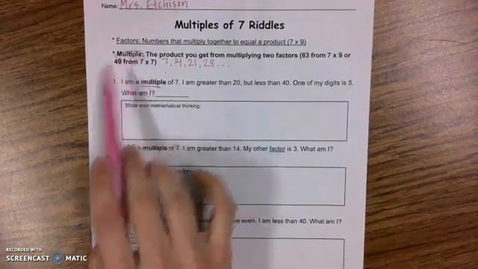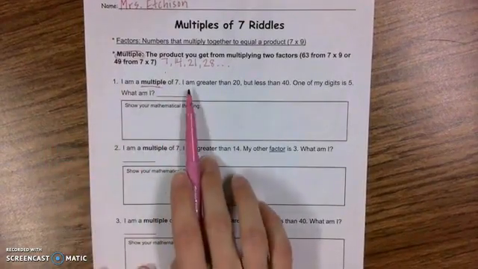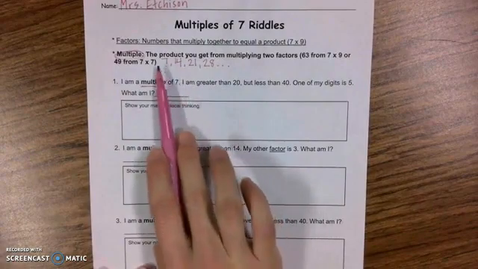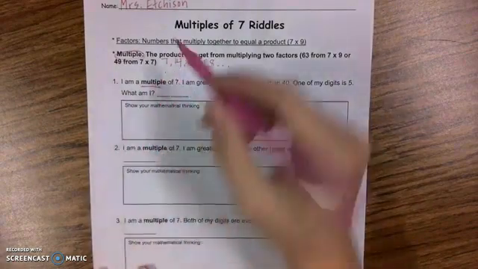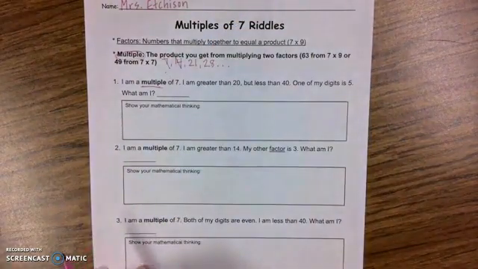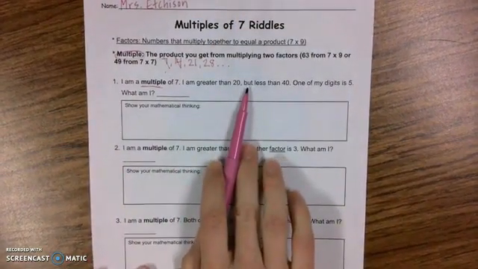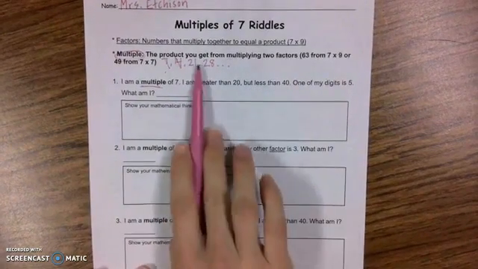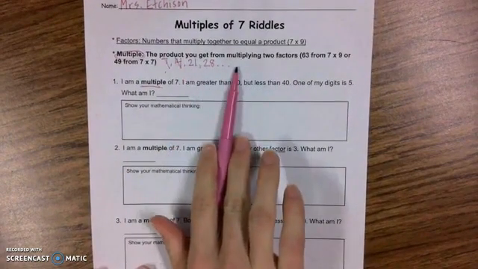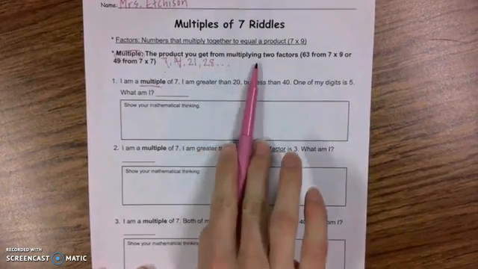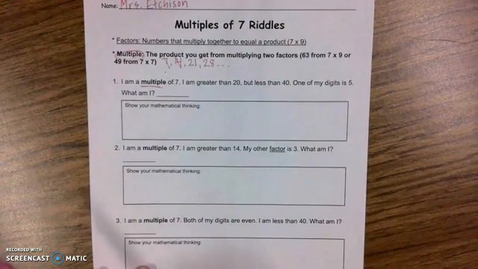So this reminder will help us a lot. The second clue says, I am greater than 20. Well, I started listing multiples earlier, so I know right away it's not going to be 7 and it's not going to be 14. But the next clue is that it's less than 40. Well, are there multiples that come after 28? Of course. That was only 7 times 4. I could keep going to figure out other multiples.